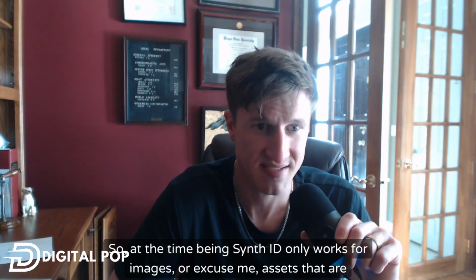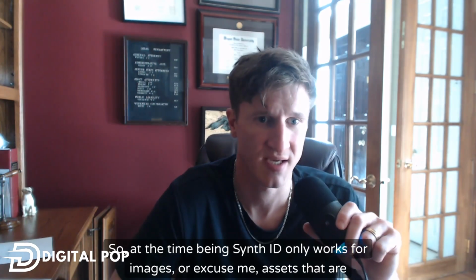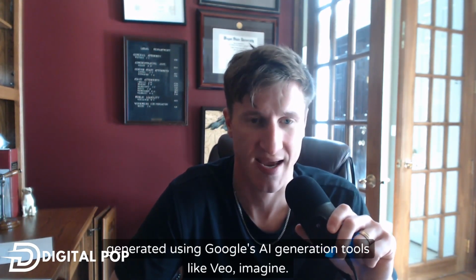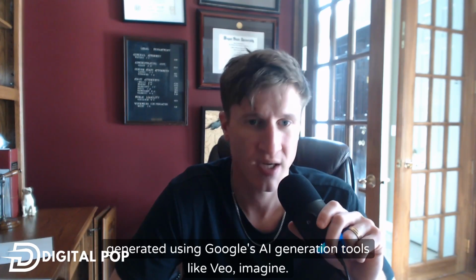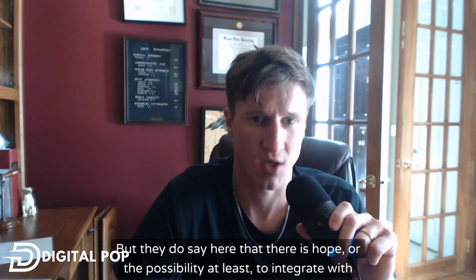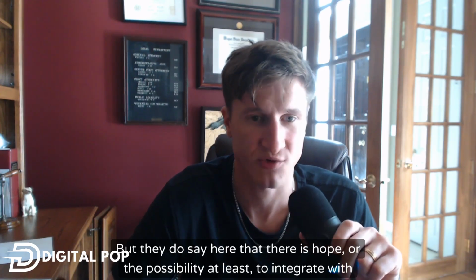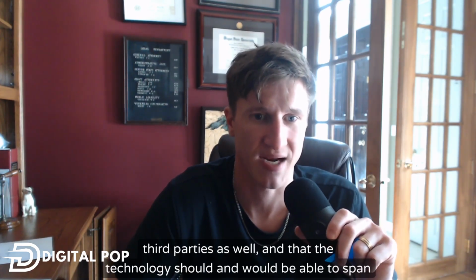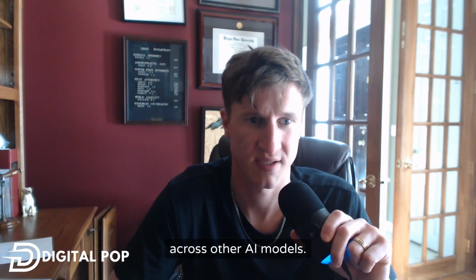So at the time being, Synth ID only works for assets that are generated using Google's AI generation tools like Veo, Imagen, and stuff like that. But they do say here that there is hope or the possibility, at least, to integrate with third parties as well, and that the technology should and would be able to span across other AI models.